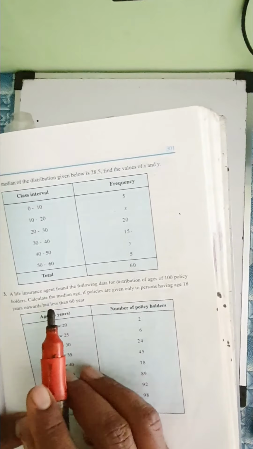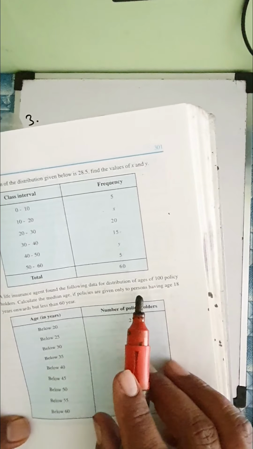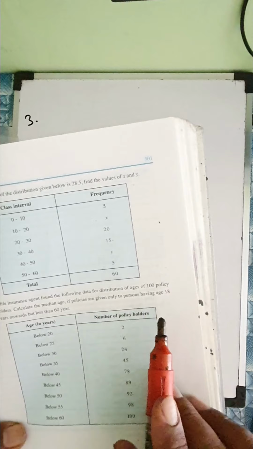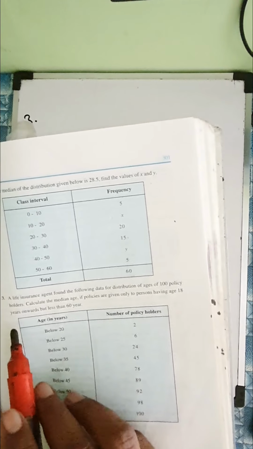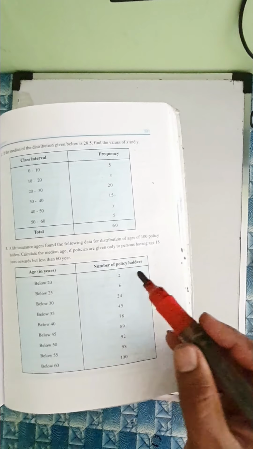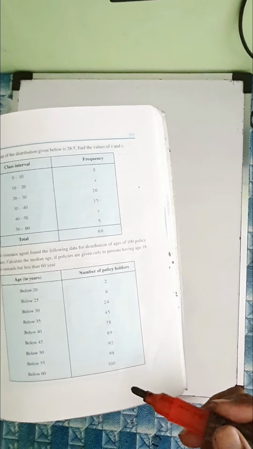Next one, question number 3. A life insurance agent found the following data for the distribution of ages of 100 policy holders. Calculate the median. A person having age 18 onwards but less than 60 years. Okay, so here below 20 is given like that. You can see below 20, below 25 like that, and the number of policy holders is given, total is given as 100.